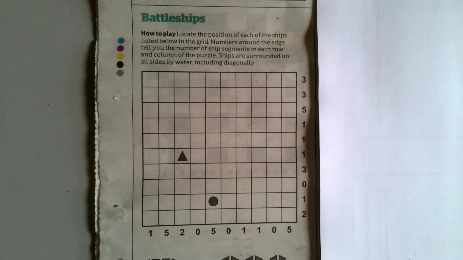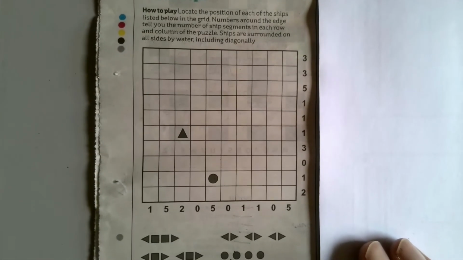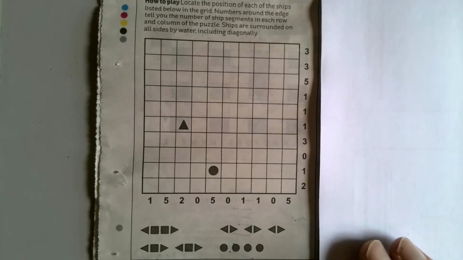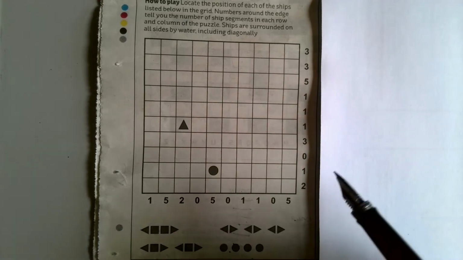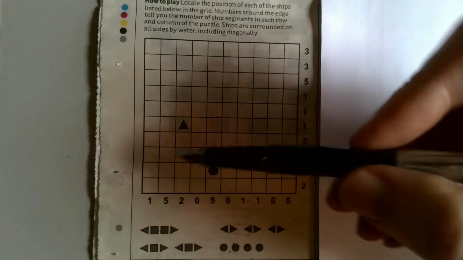I can't remember if we've done one of these before. I've certainly done them with one or two groups, or there's a little bit more information I need to show you. So for battleships, you've got this grid that you might want to copy down or even print out if you wanted to. And the rules are, the numbers here mean how many bits of boat are in each column.